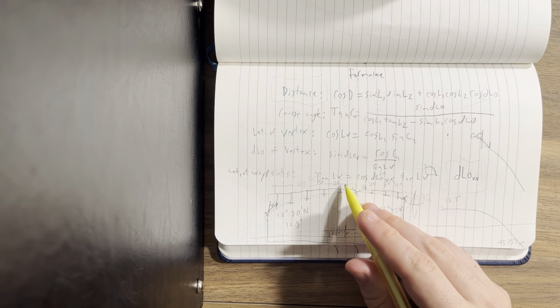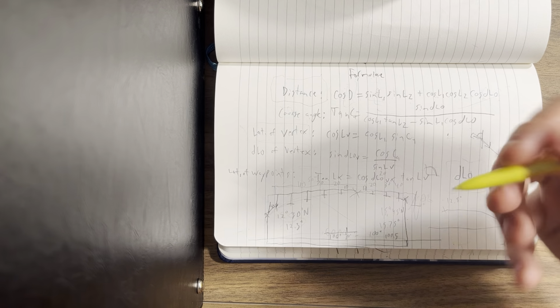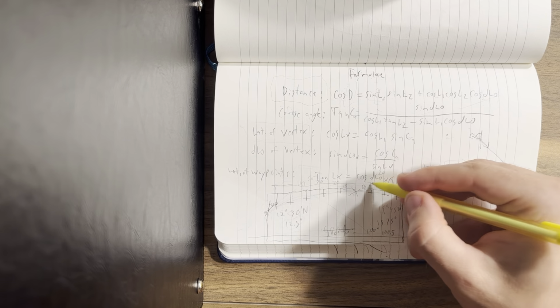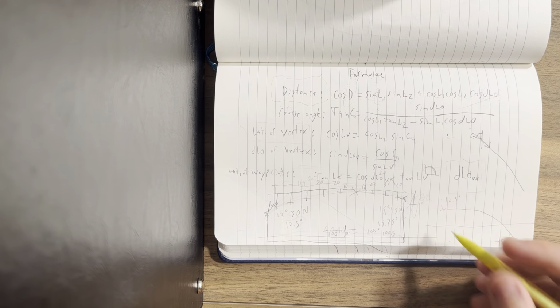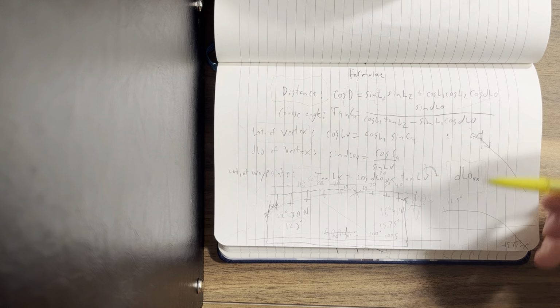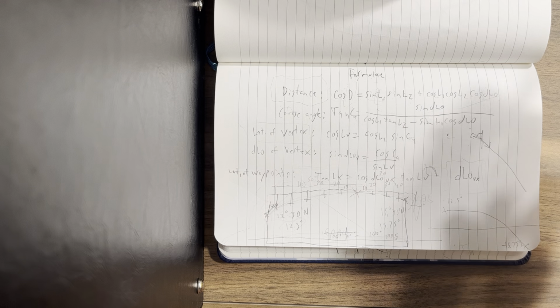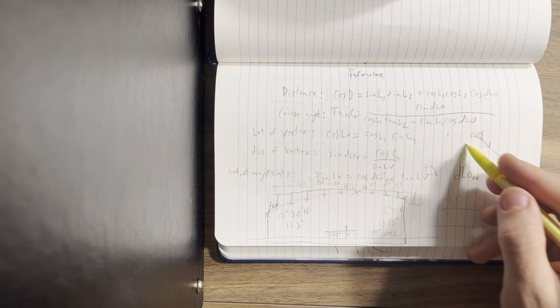So you take this equation and you iterate on it, doing it multiple times to build out your list of waypoints, so that in the end you actually have a series of locations you can sail between to follow the Great Circle.